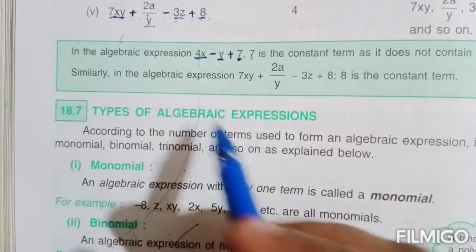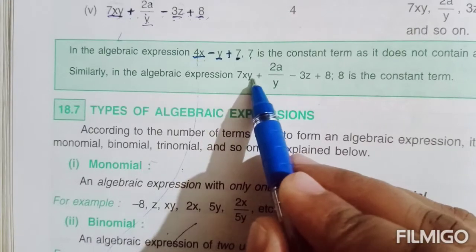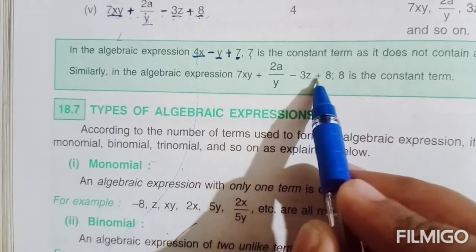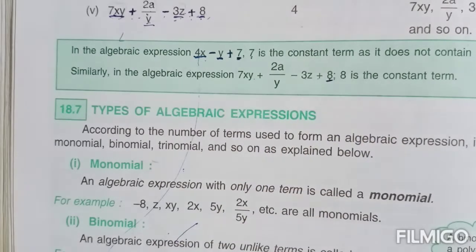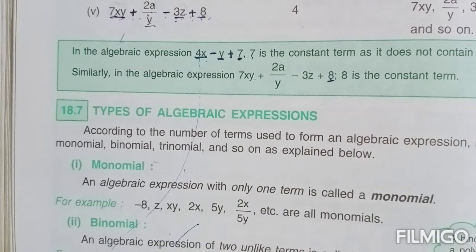Okay, similarly in this algebraic expression 7xy plus 2a by y minus 3z plus 8, 8 is the constant term because it does not contain any literal or variable.